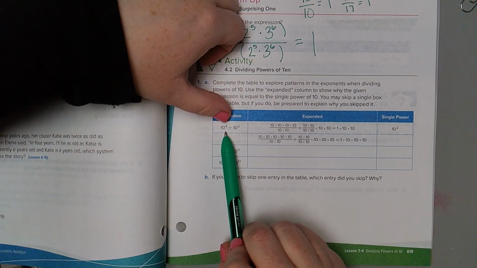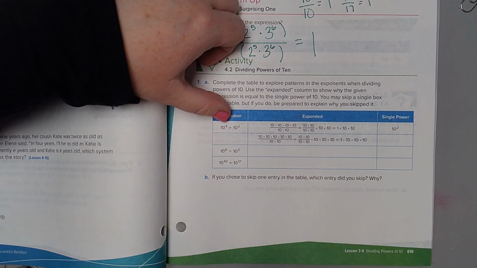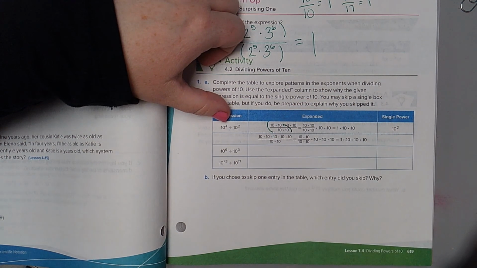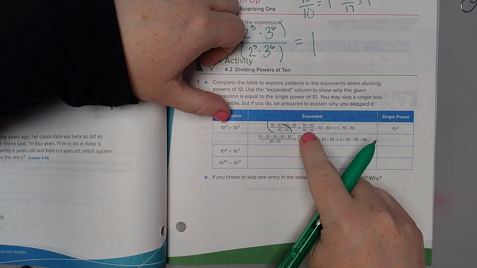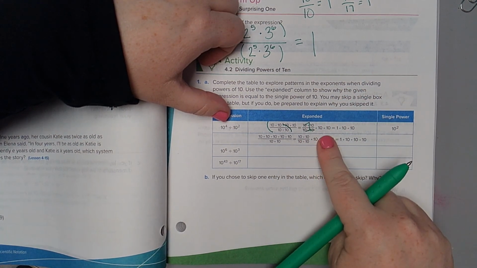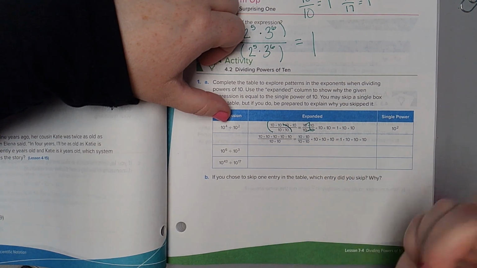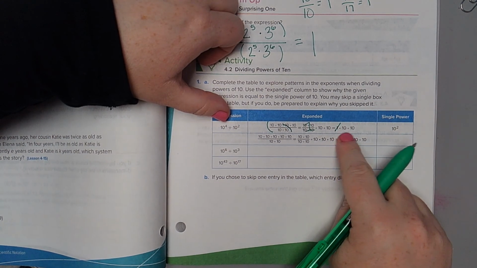So first we have 10 to the power of 4 divided by 10 to the power of 2. So when we write it in expanded form, it breaks it off so we have the same on top and on bottom, leaving us with 10 times 10 over 10 times 10, which is 1, times 10 times 10, which then gives us 1 times 10 times 10. Well, multiplying by 1 leaves you with the same number, so I have 10 to the power of 2.